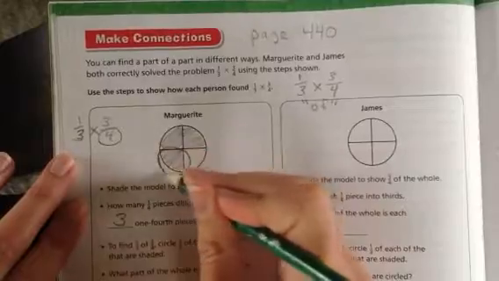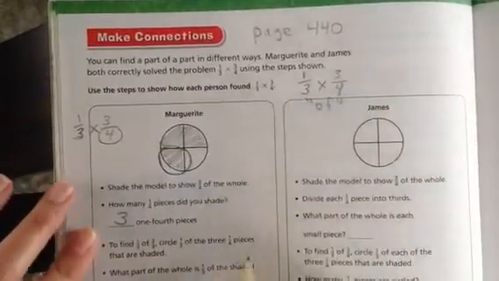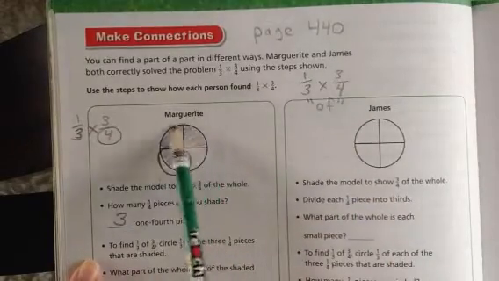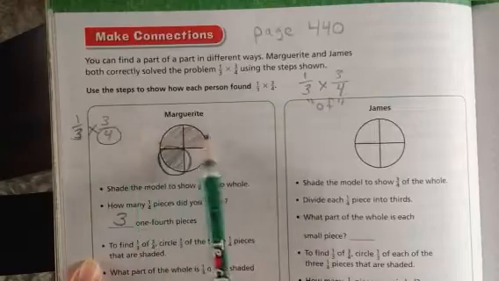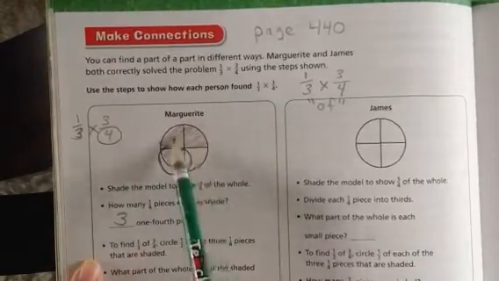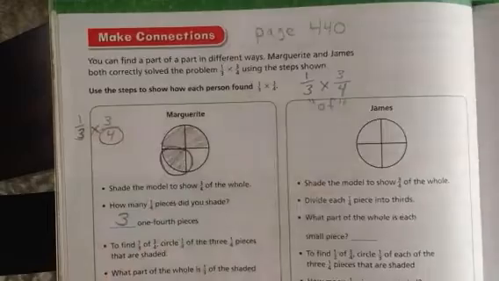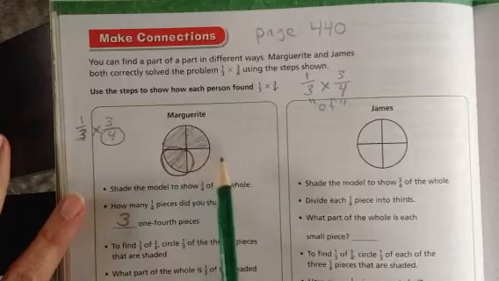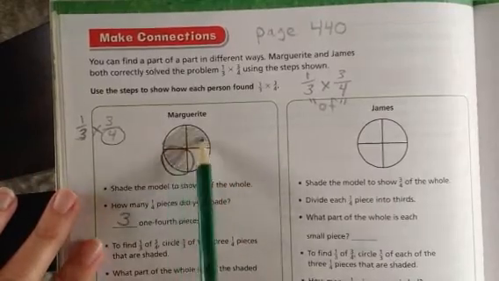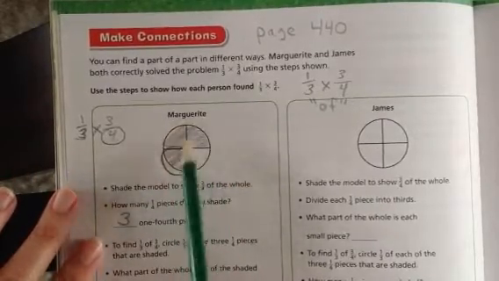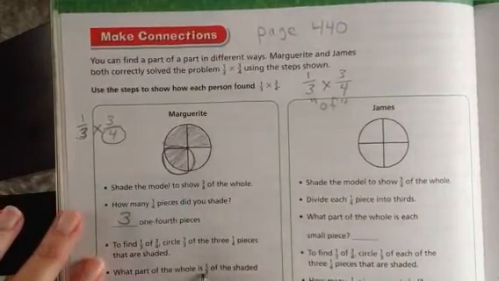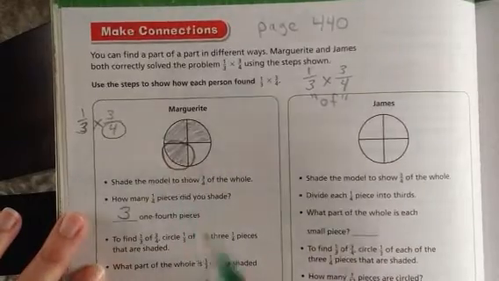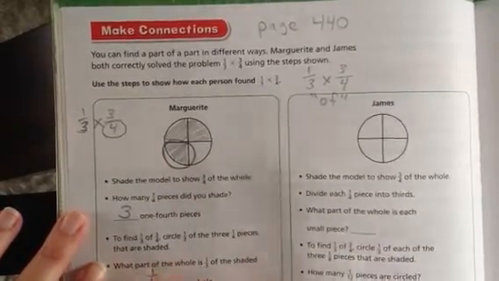So we're looking right here. What part of the whole, 1/3? So we're not looking at the whole part of 4ths. The whole model is sectioned off into 4ths, but our whole that we're looking at is 3/4. So of the 3/4 that we shaded, we want 1/3 of the 3/4. So not the whole model, just of the part that we shaded. So what is 1/3 of the part that we shaded? That's going to be 1/4 of the whole model.